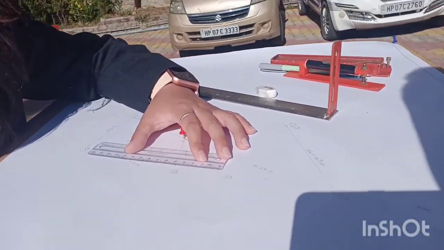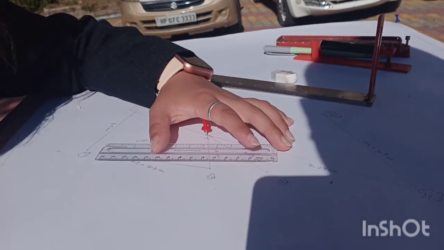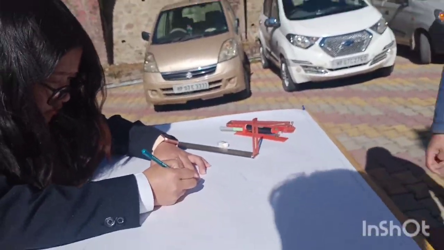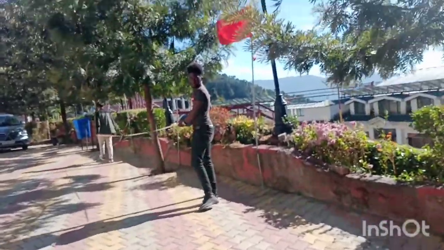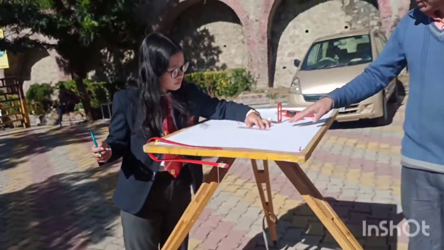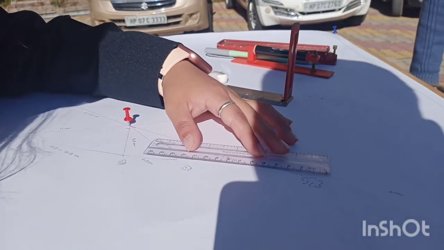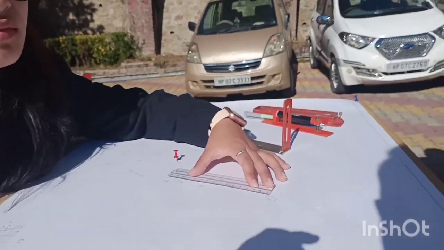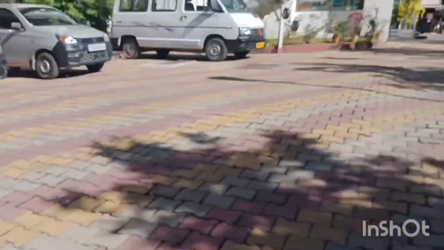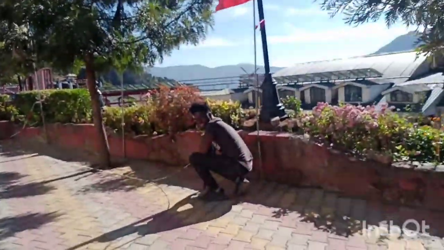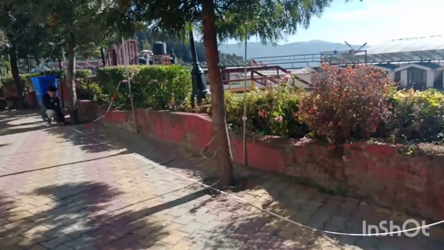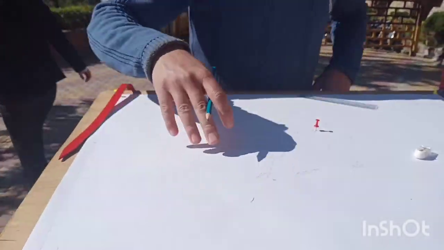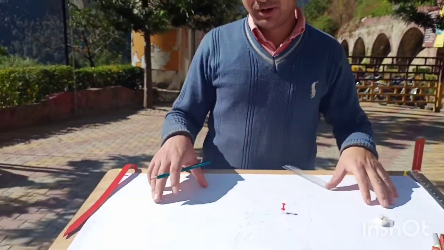Now we are measuring the distance from street light 1 to street light 2. What's the measurement? 4.5. Finally, we are measuring from street light 2 to tree 1. What's the distance? 10.2.